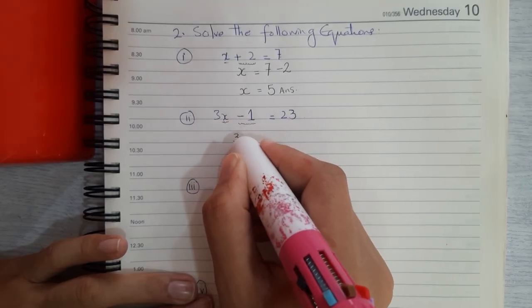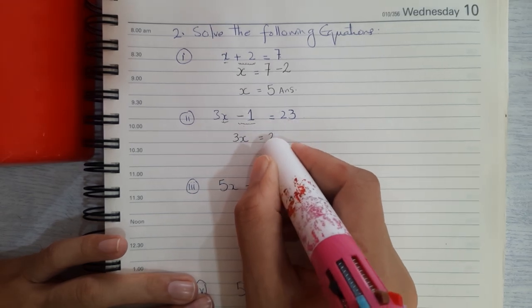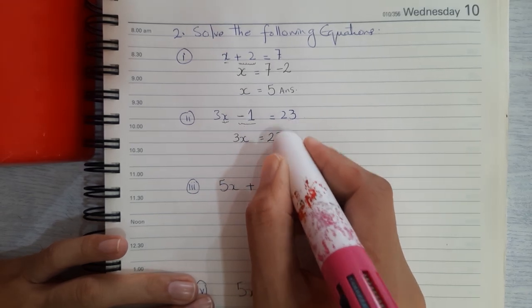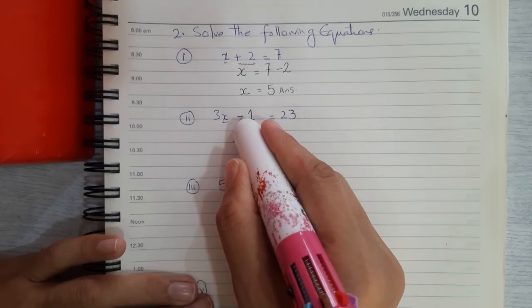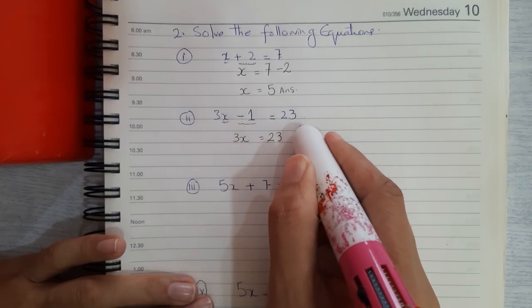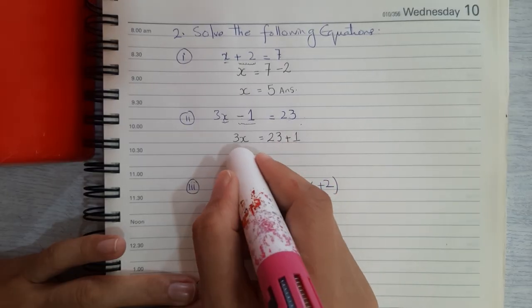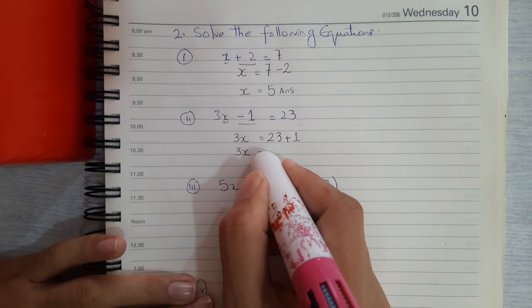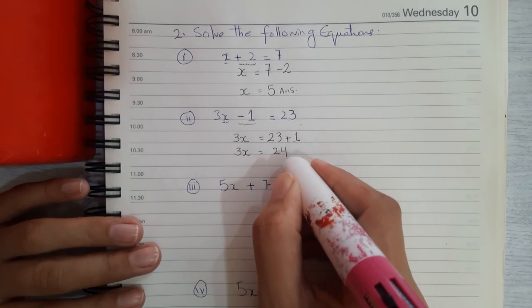Okay, let's do it. 3x is equal to 23 has not changed its place, so 23 will be written in the same position. Minus 1 is changing its position, so it will move to the right side and change into a plus 1. Now 3x will be equal to 23 plus 1 is 24, right?